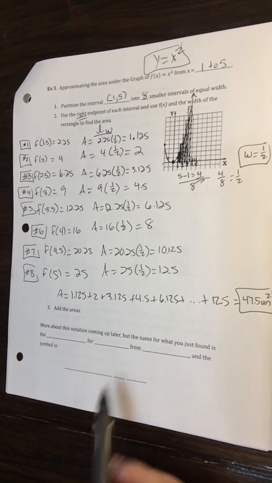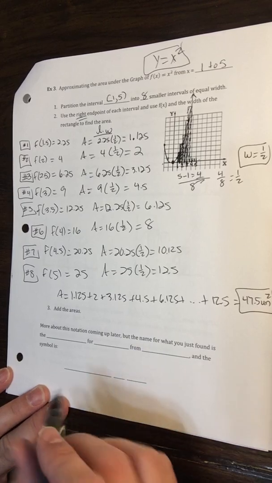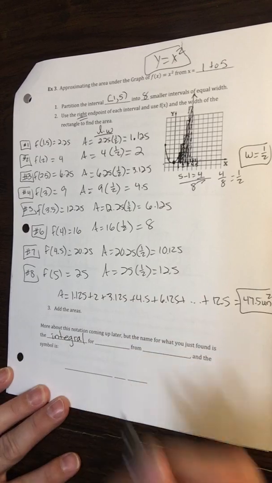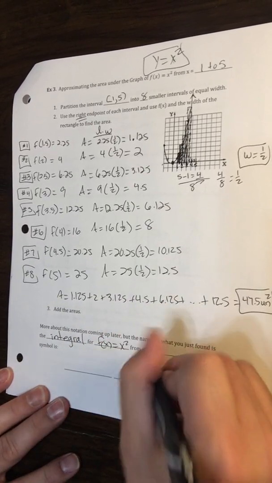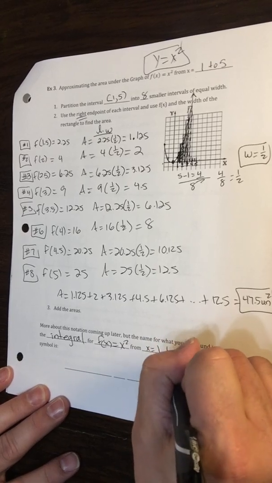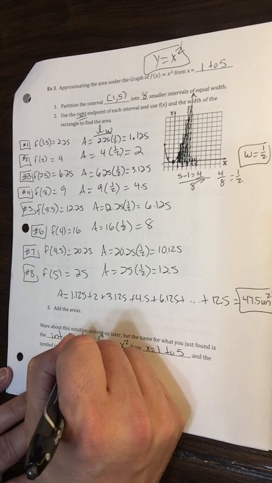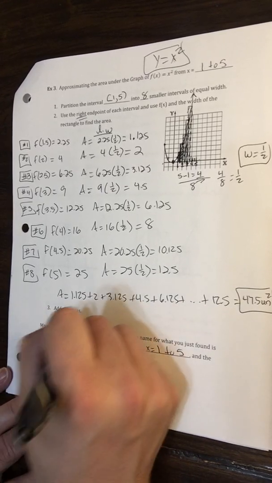All right? More about this notation coming up later, but the name for what you just found is called the integral for f of x equals x squared from x equals 1 to 5. And the symbol for an integral in math looks like this. It's like a tall, weird, skinny S. We put a 1 down here and a 5 up here.